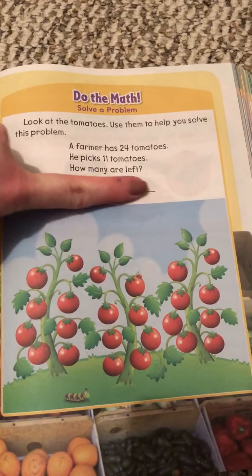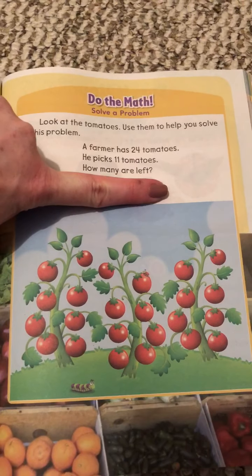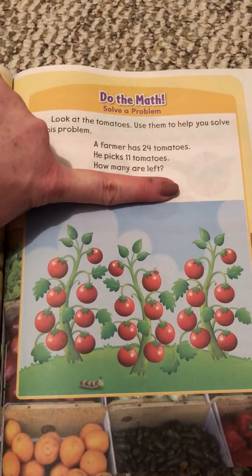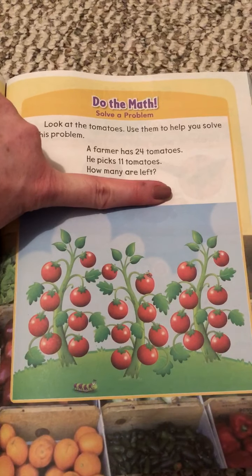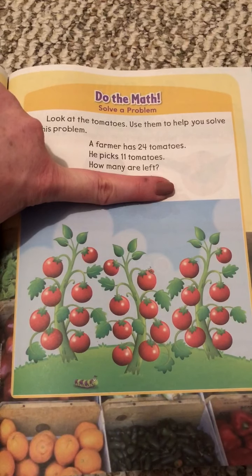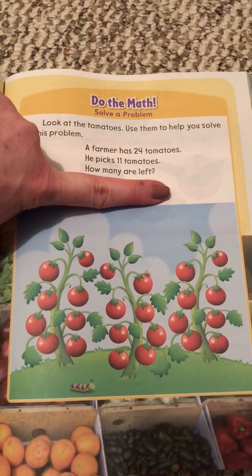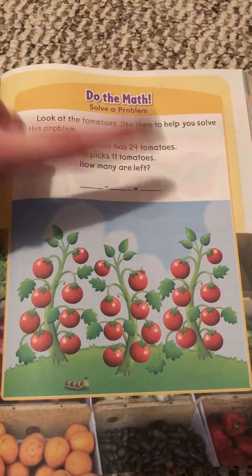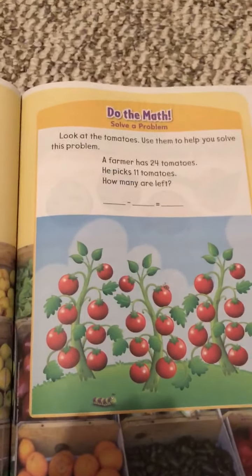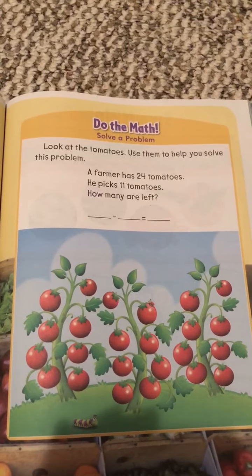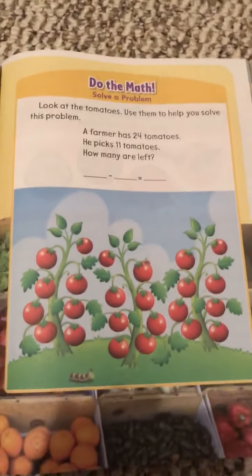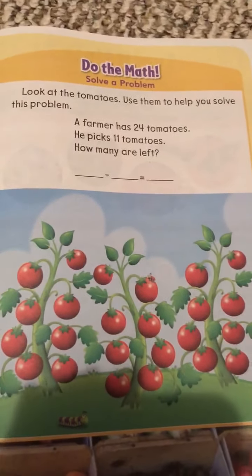Now, it sets the problem up for you, but I would always ask, if he picks the tomatoes, are you going to add or subtract? You are going to subtract. Very good. You're going to subtract, so that means you're going to take away. So with a pencil, or if you have a crayon or something, whatever you're writing with, you're going to cross out 11 tomatoes. So I'm going to do that part with you.